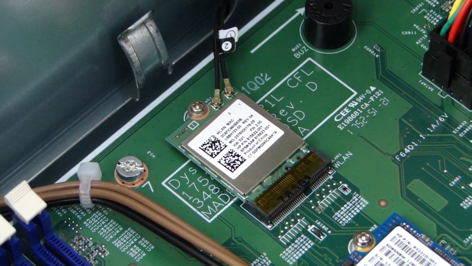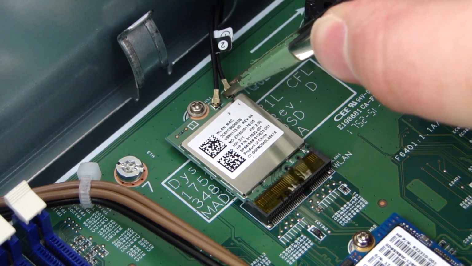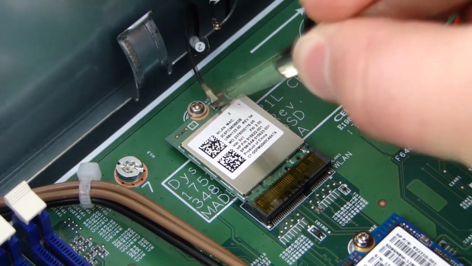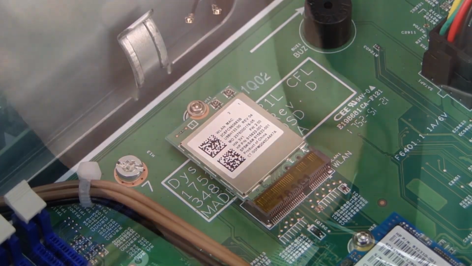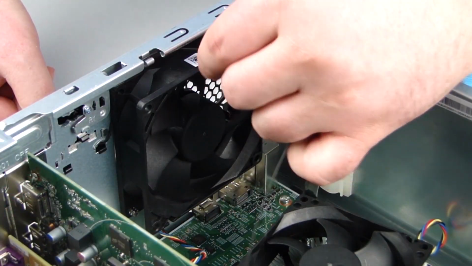Removal. Caution: use care when disconnecting the wireless LAN antenna cables from the wireless LAN module. A damaged cable or connector can degrade performance. Disconnect the antenna cables from the wireless LAN module with a pair of small needle nose pliers or tweezers. Unroute the cable from the cable guides.